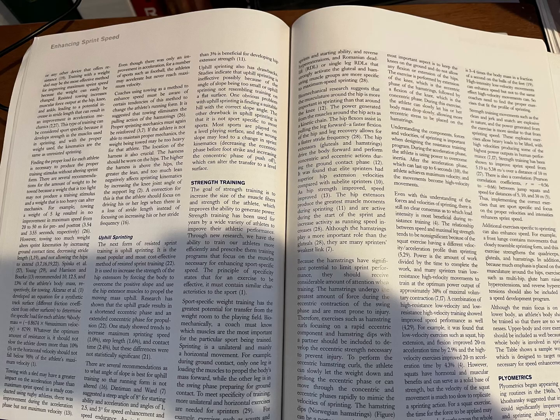The relationship between speed and maximum leg strength tends to be non-significant because of the squat exercise having a different velocity/acceleration profile than sprinting. Power is the amount of work divided by the time to complete the work, and many sprinters train low resistance, high velocity movements to train at the optimum power output of approximately 30% of maximum voluntary contraction.